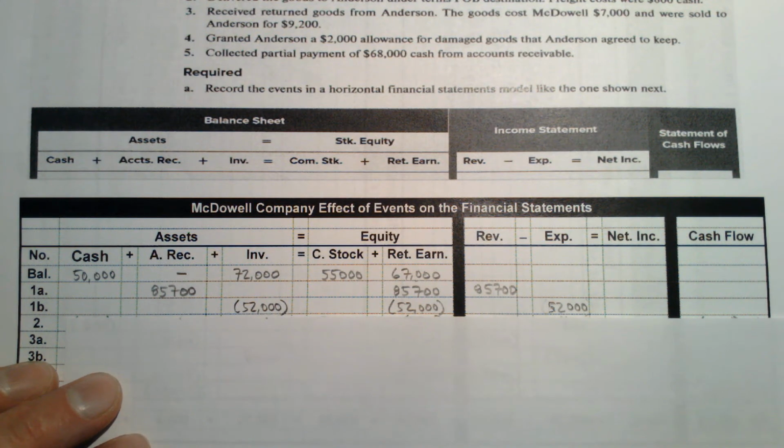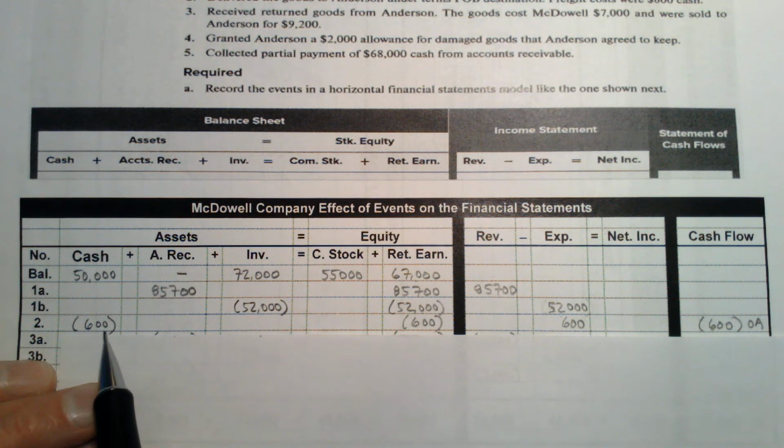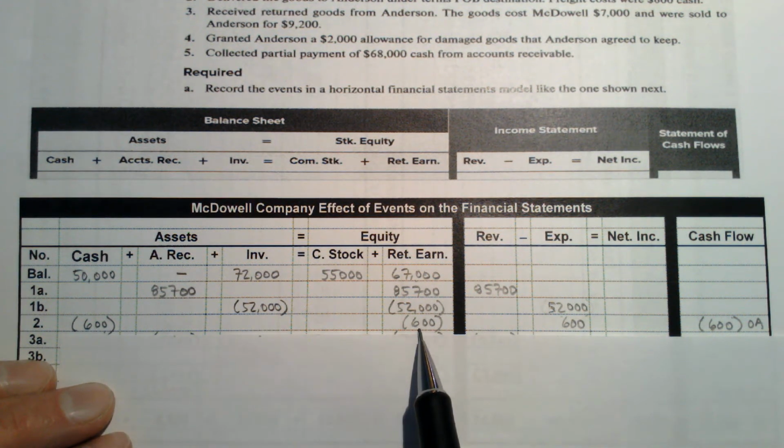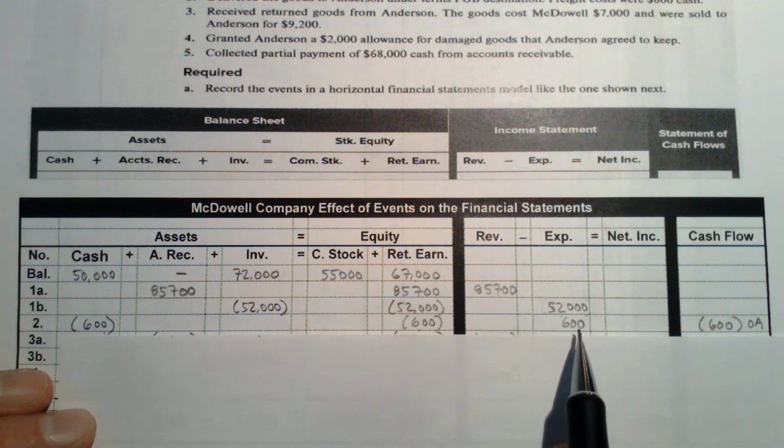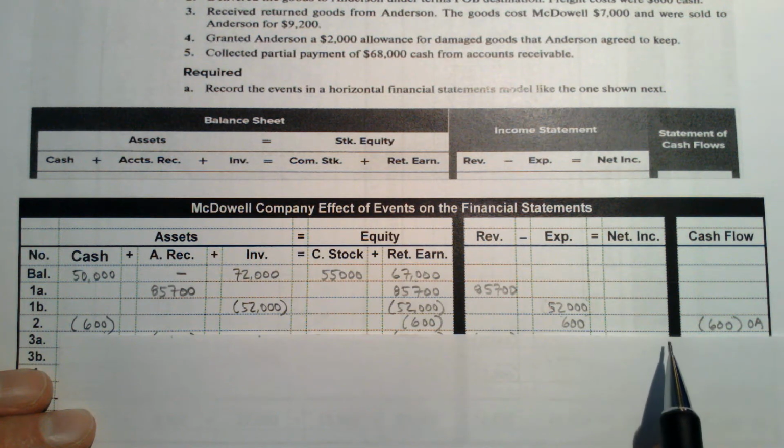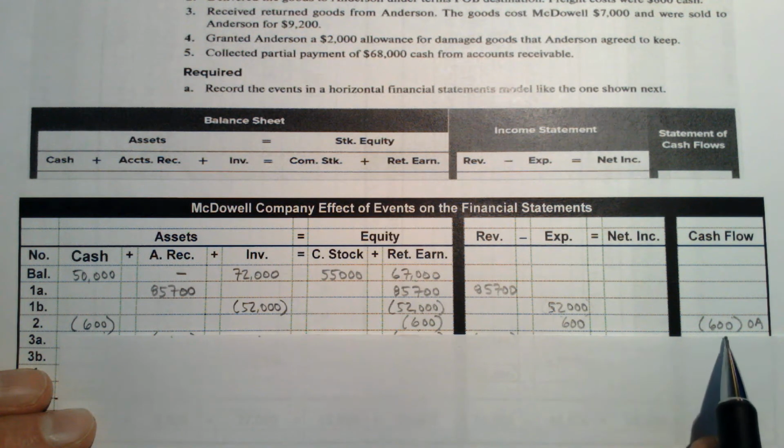Then I delivered the goods to Anderson under terms FOB destination. That means the seller pays the freight, which is me. That was $600. So cash goes down $600. I recognize an expense by pulling retained earnings down. Here's the expense of transportation cost. And I have a cash flow, a negative cash flow that's an operating activity.